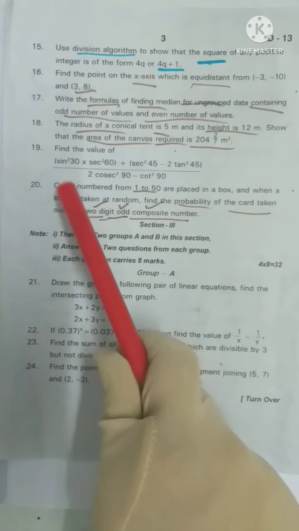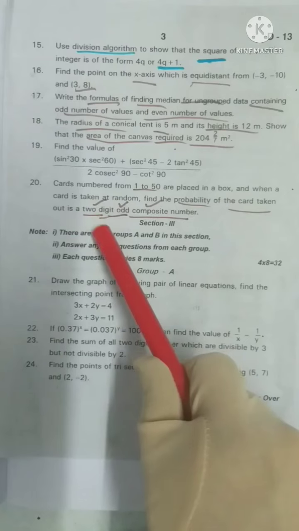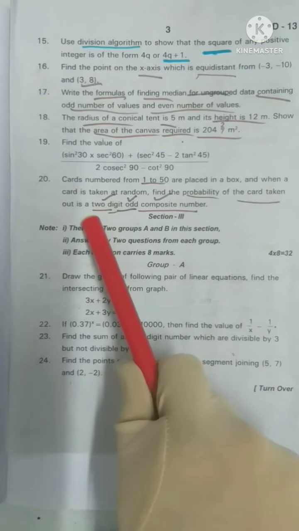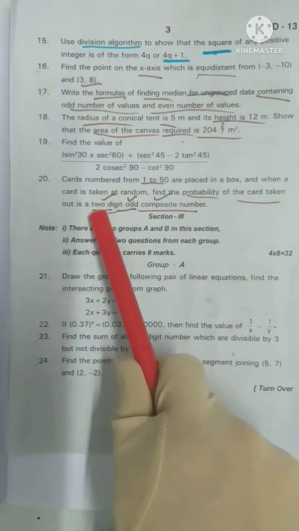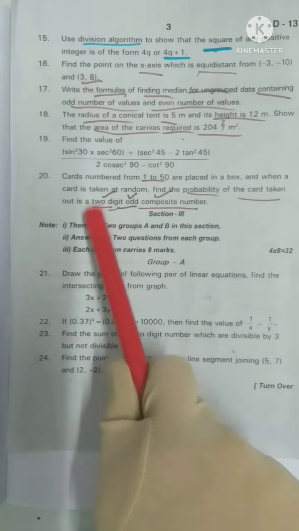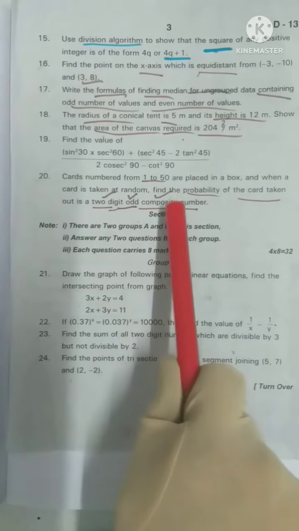Okay, the question is: cards numbered from 1 to 50 are placed in a box, and when a card is taken at random, find the probability that the card taken out is a 2-digit odd composite number. So here first, what should the number be? Three things we should see: it should be 2-digit, it should be odd, and it should be composite. So first we'll write all 2-digit odd numbers, and from that we'll select composite numbers.